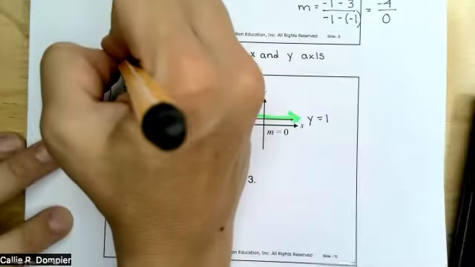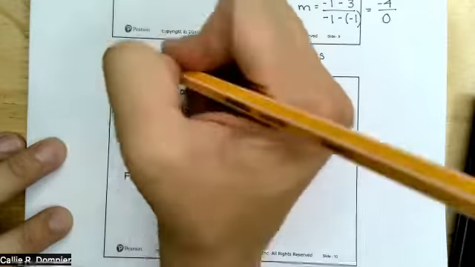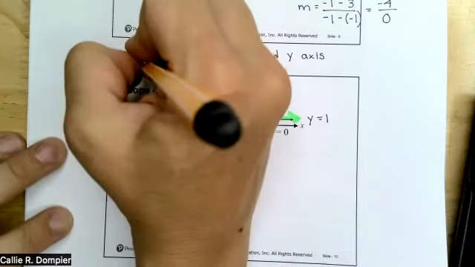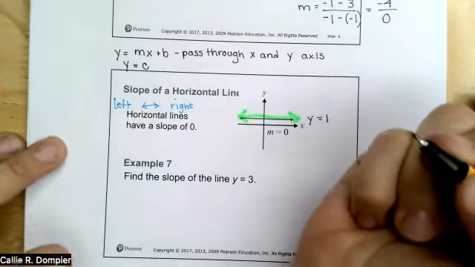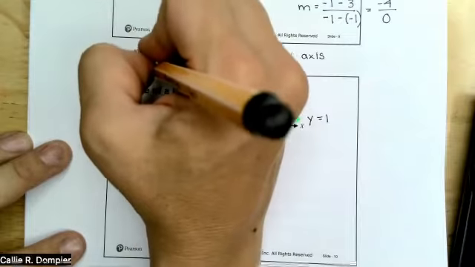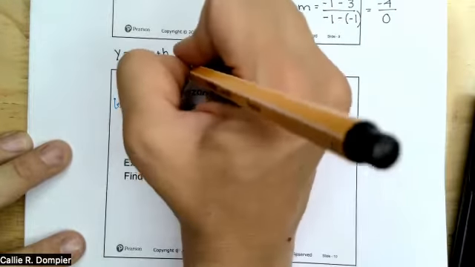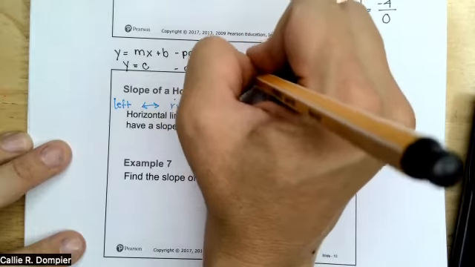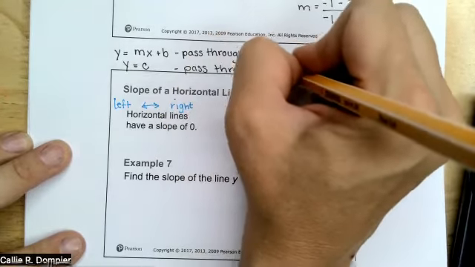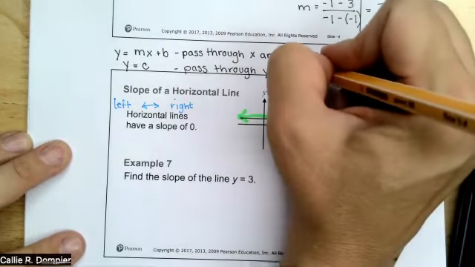But if you just have y equals a number, we just say constant, right? Y equals a number will only pass through the y-axis. It will never pass through the x-axis.